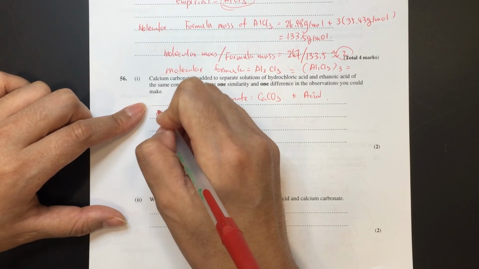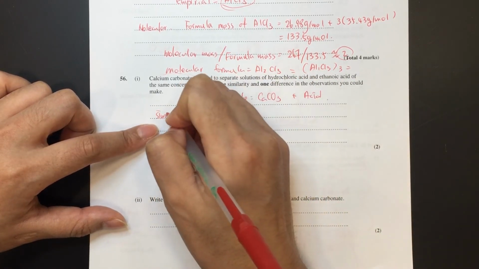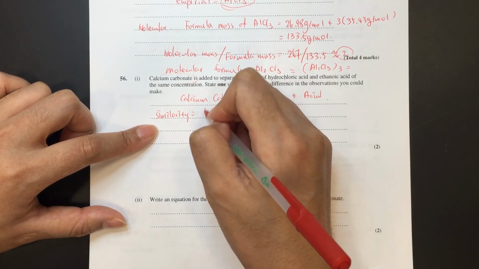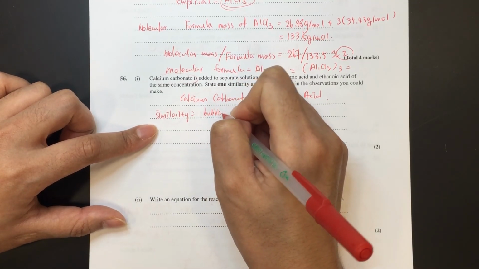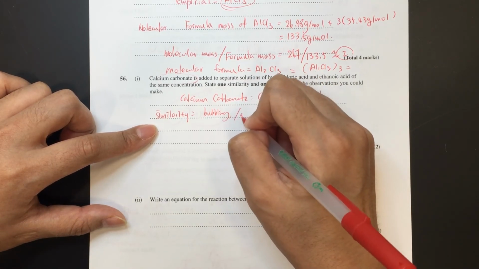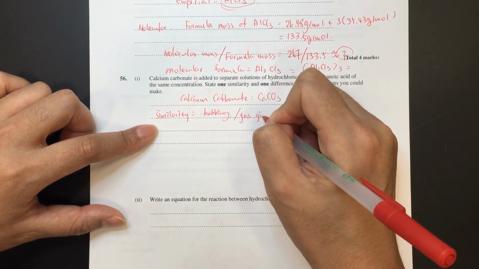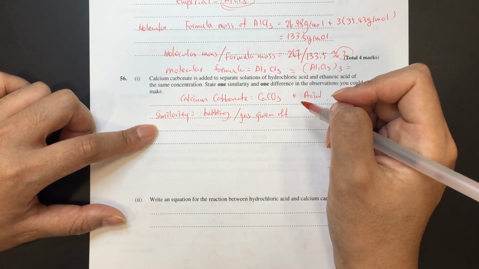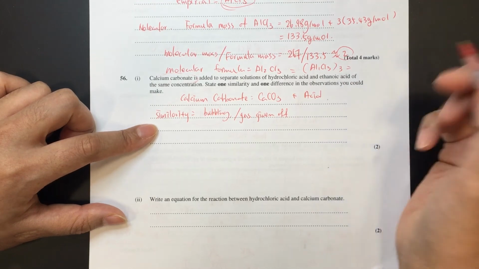So the similarity is that it's going to create bubbles, so bubbling, and or you can say gas produced or gas given off, but don't say that carbon dioxide gets produced, okay?